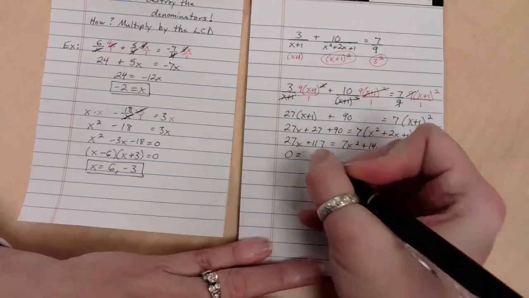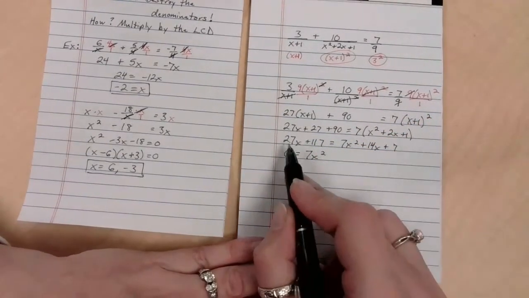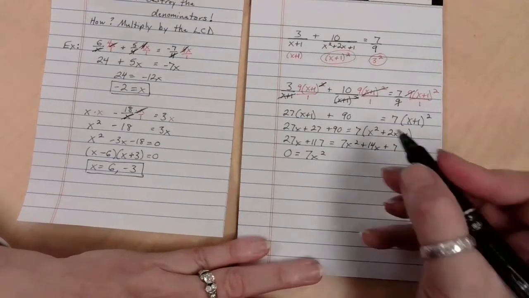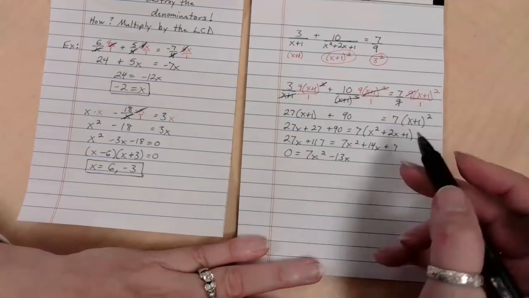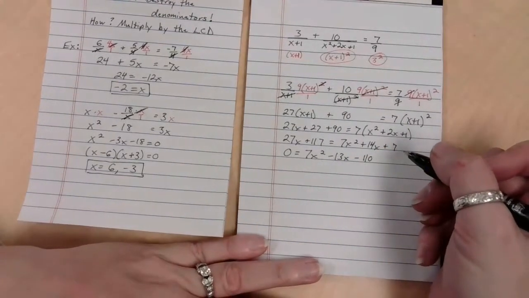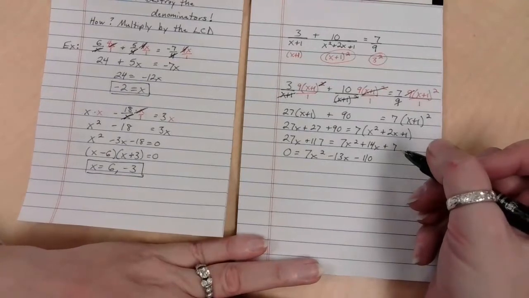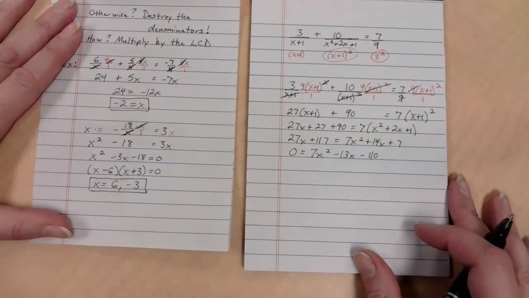So 0 is equal to, I still have a 7x squared. There's no other like terms for that. I'm going to subtract 27x on both sides, giving me a minus 13x. And I'm going to subtract 117, so that's minus 110. All right. Those are big numbers. Nobody likes those numbers. That's okay. We can do this. I'm going to factor anyways.